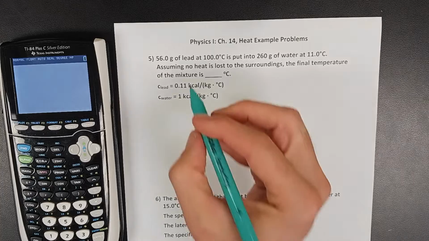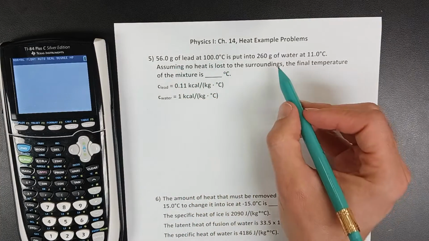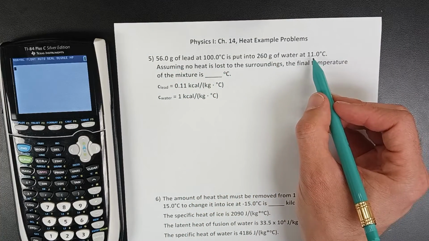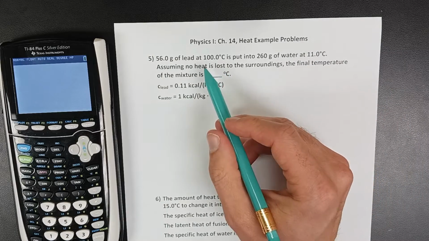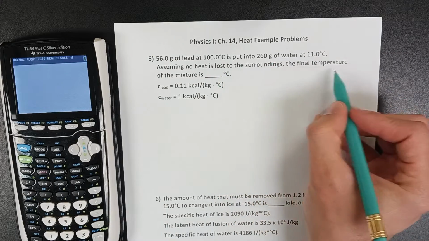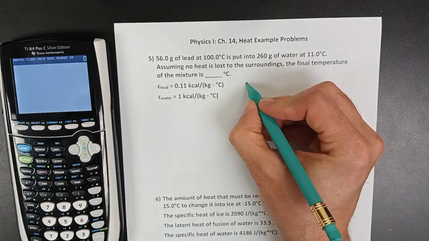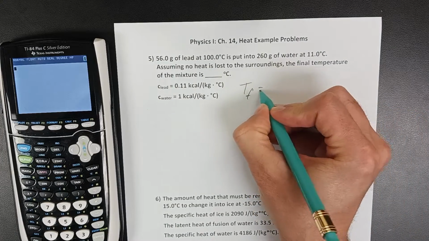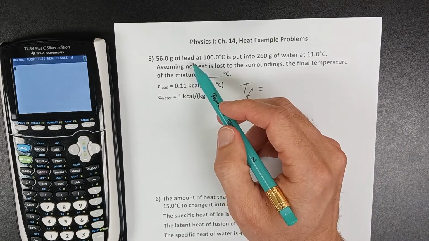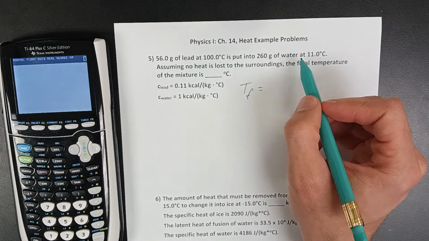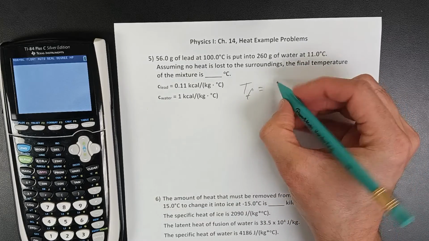In this problem, we're placing a hot piece of lead in some cooler water. If we contain all that heat into the lead and the water, what is the final temperature? And so if these come to the same final temperature, then the heat lost by the lead is equal to the heat gained by the water itself.